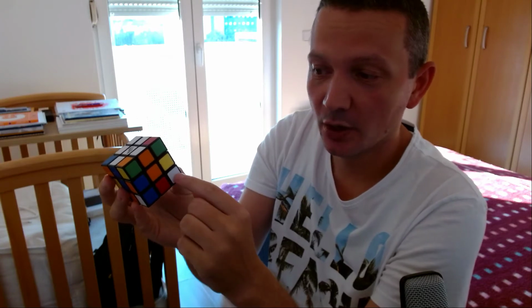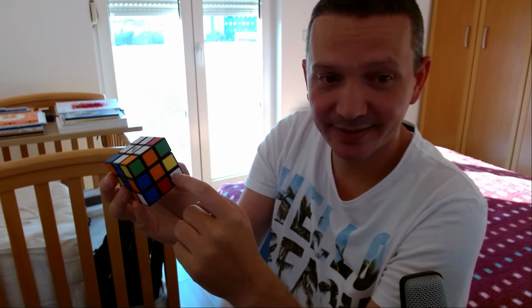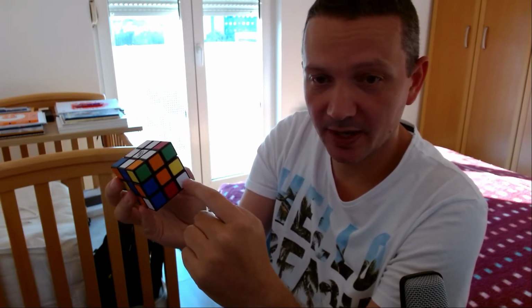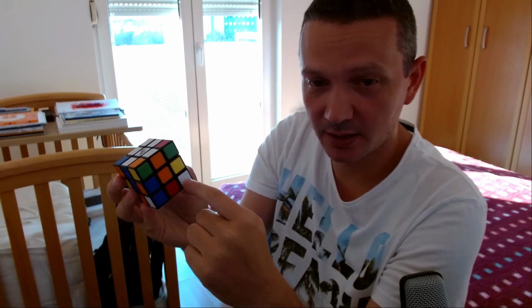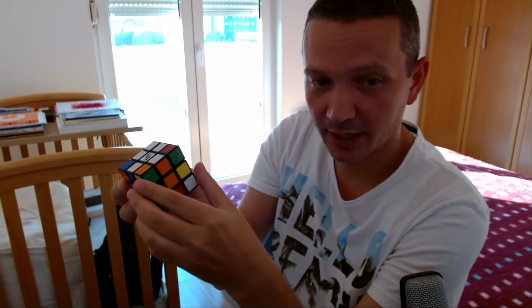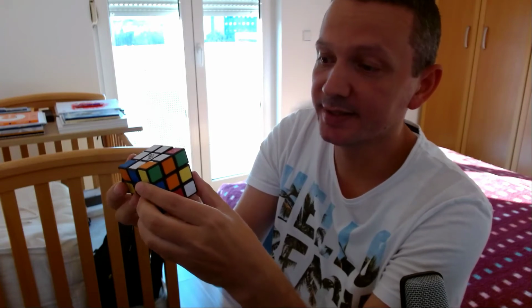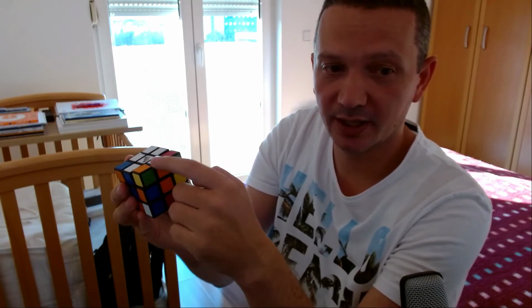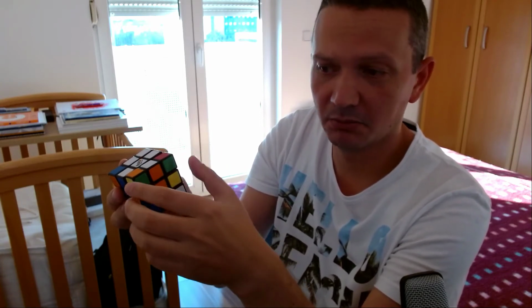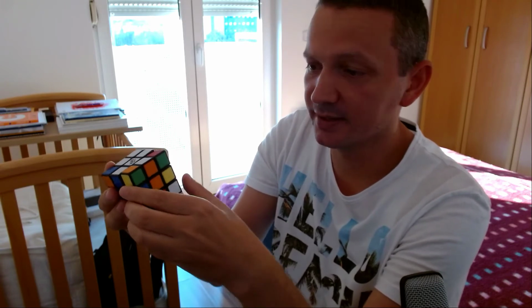You just rotate that side where the white is facing up. So I shall rotate the upper side clockwise or anti-clockwise. It actually doesn't matter. I shall rotate clockwise.